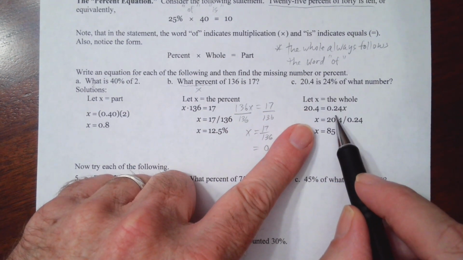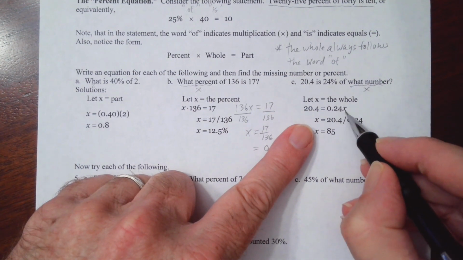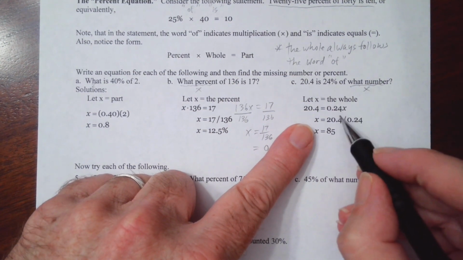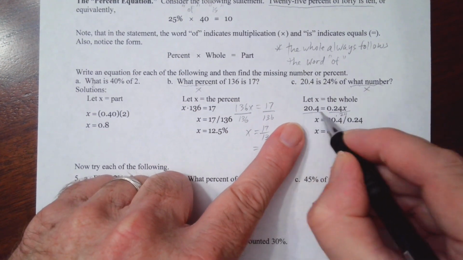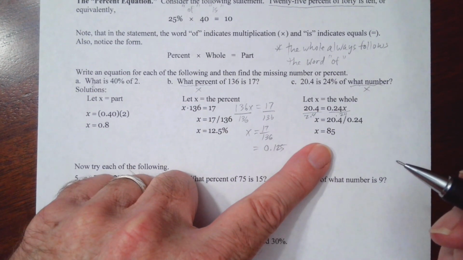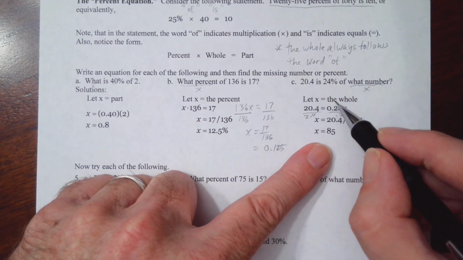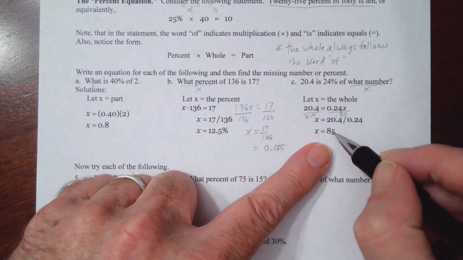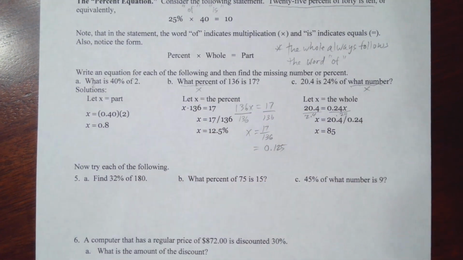We'll write that as 0.24 of what number? There's our x, and notice it's the whole here. And so here we are going to want to divide by 0.24 on both sides. And when you do that, you'll get 85. Now, in this case, they actually gave us the part, and we found the whole. And it was bigger, which is what we expect when the percent is less than 100%.